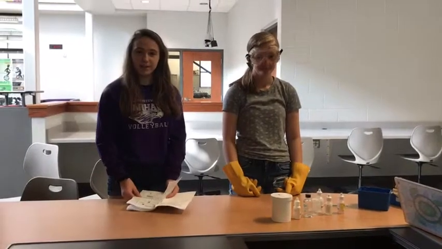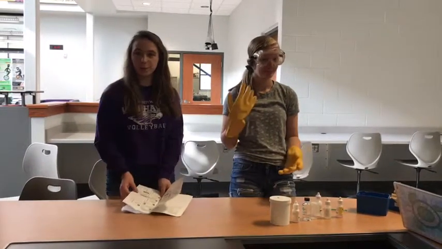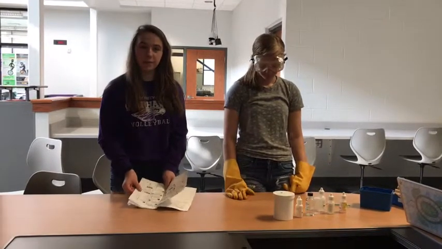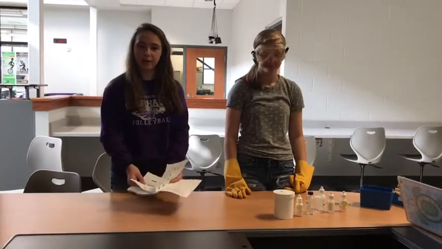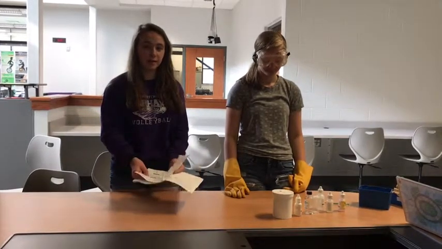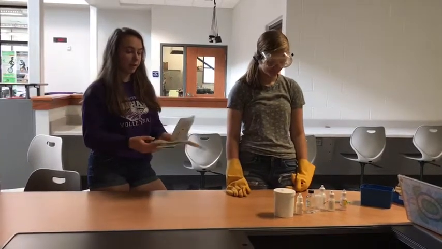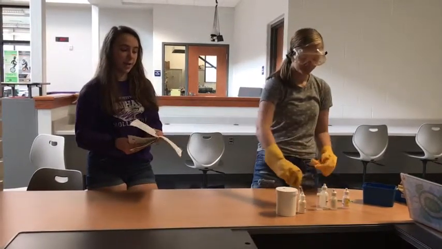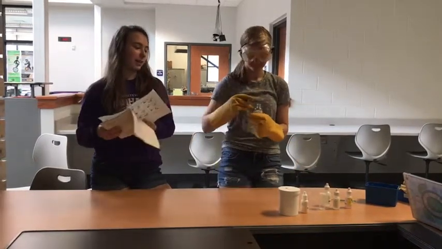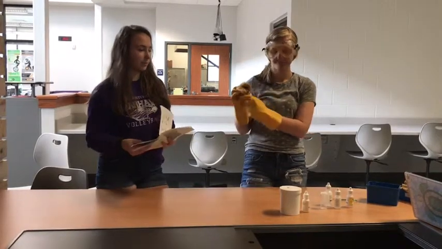Today we're going to do the dissolved oxygen. And first you want to put your gloves on and your goggles on because you're working with dangerous chemicals. And we do the dissolved oxygen for keeping track of how much oxygen is in there for all the organisms and animals that live in the river. And so first you want to take your bottle and fill it as close to the top as you can with the river water. And then you want to put the cap on and bring it up to your station with all your chemicals.